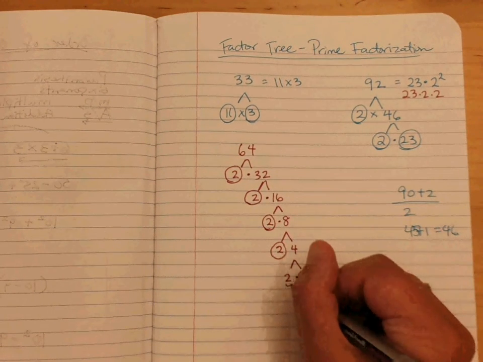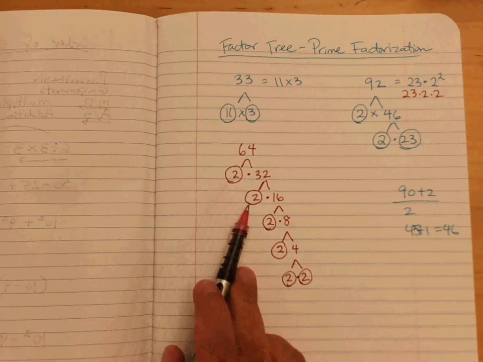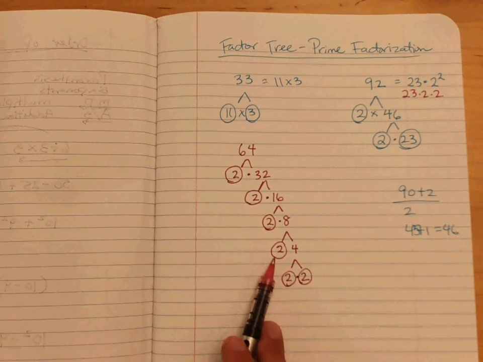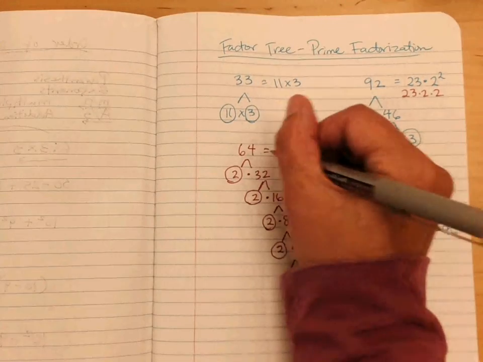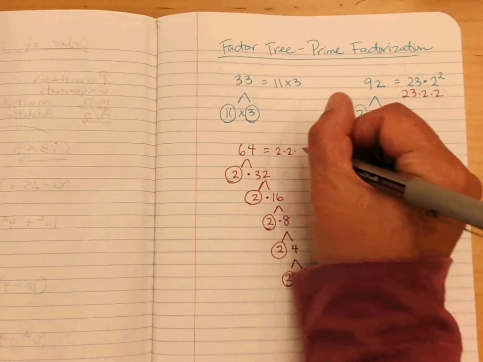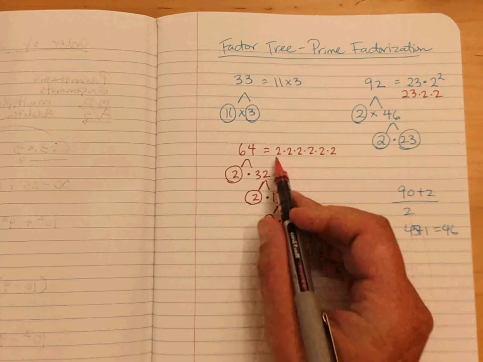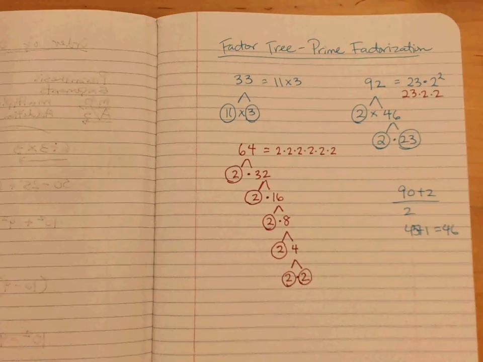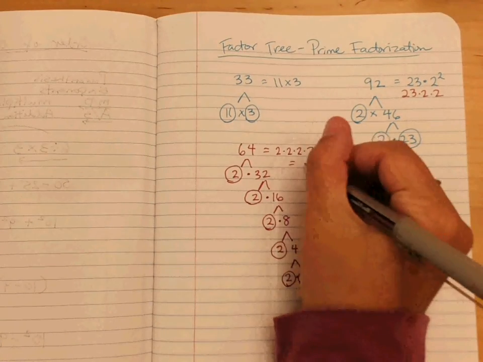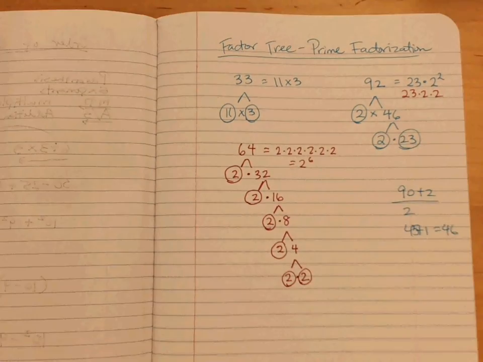So how many 2's? 1, 2, 3, 4, 5, 6. I could write 2 times 2 times 2 times 2 times 2 times 2, but that just takes up a lot of space. So the exponent makes it simpler, because how would I write it using an exponent? Yes, 2 to the 6th power, exactly right.